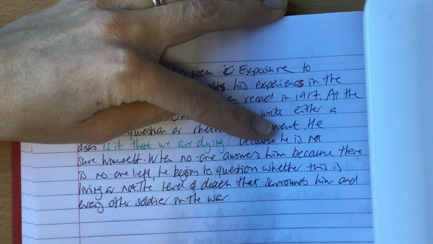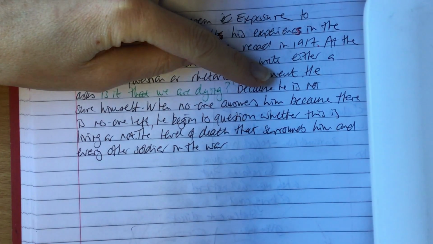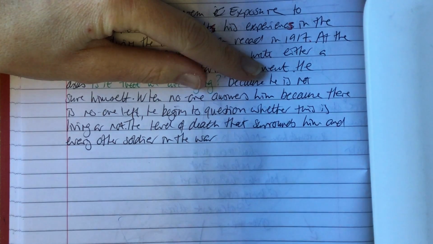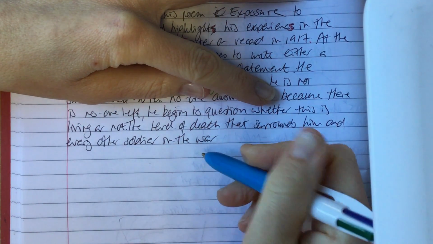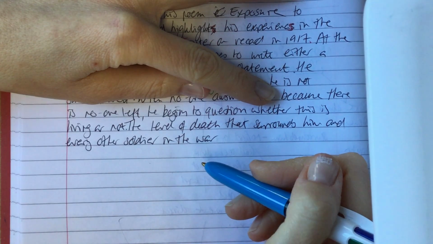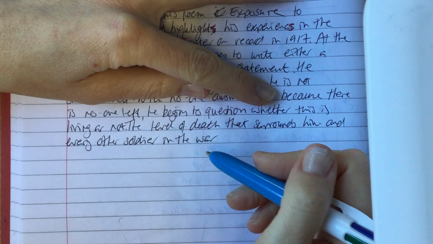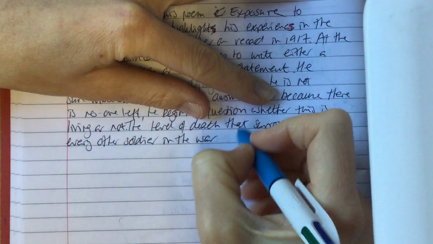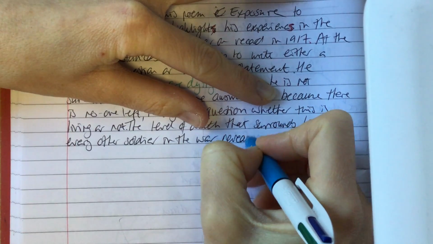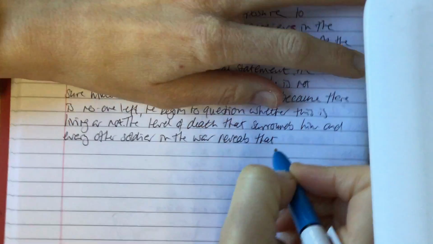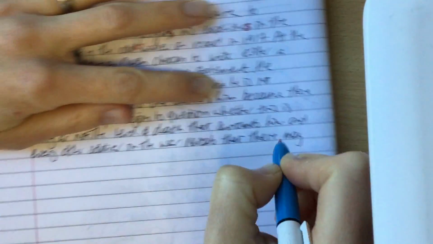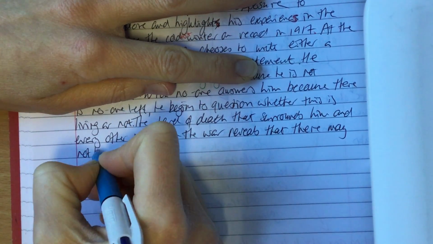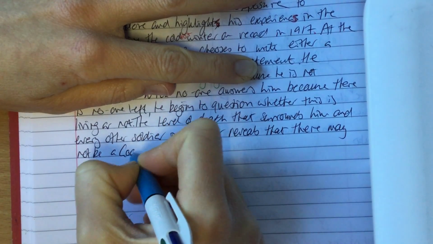So the level of death that surrounds him and every other soldier in the war implies, portrays, persuades, creates, conveys, infers, reveals, evokes, depicts, illustrates. Reveals that there may not be a God.